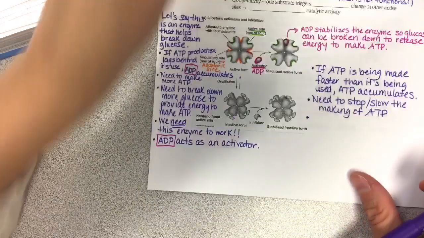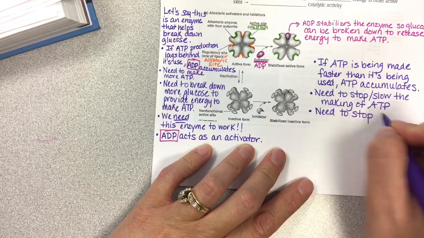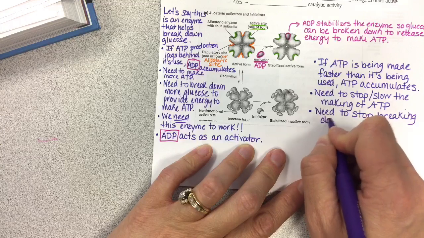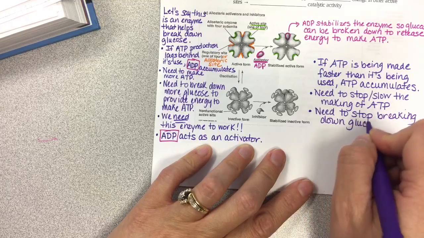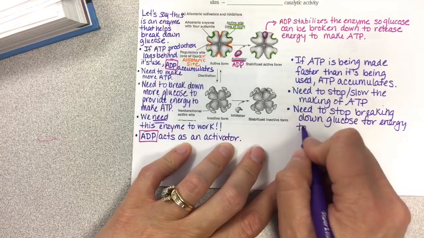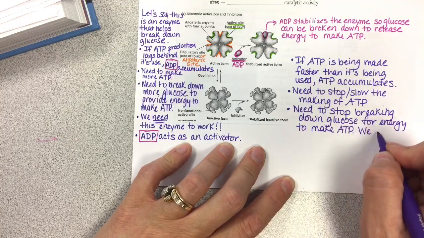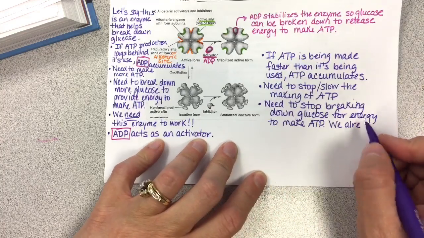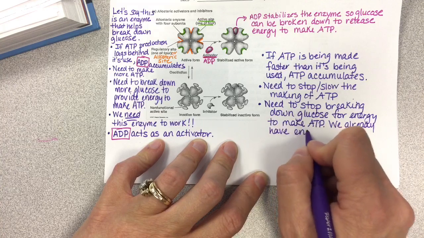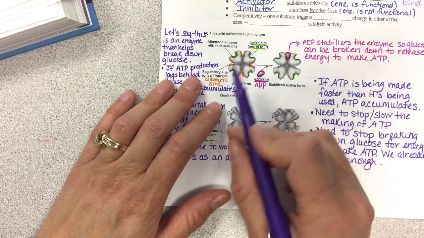And so let's write here that we need to stop breaking down glucose for energy to make ATP. And the reason why is we already have enough. So what we want to do is make this enzyme so it doesn't work.